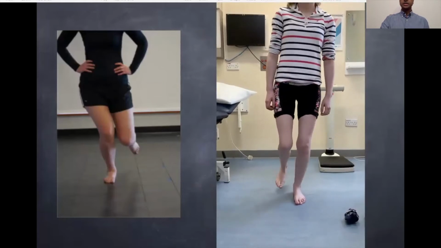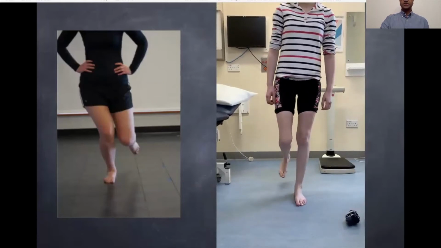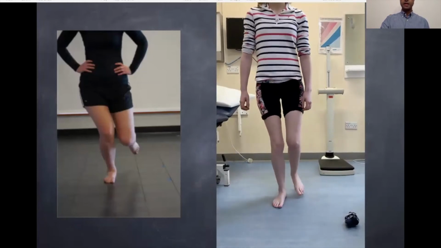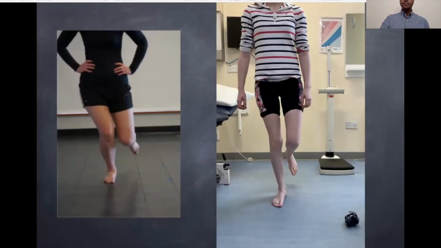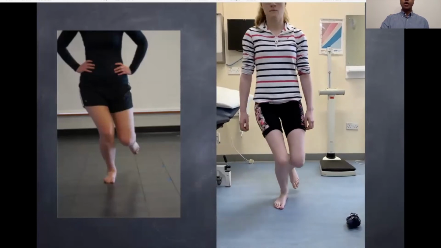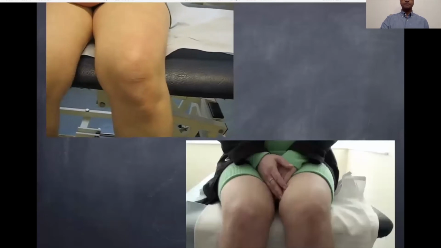Ask the patient to do a single leg squat as best as you can. If possible, they can keep the other leg in a straight position. Now here you can see that the hip is going into adduction and a little bit of internal rotation, suggestive of some weakness of the proximal muscles.